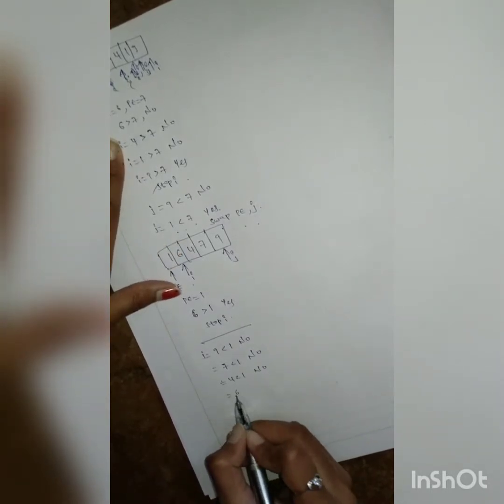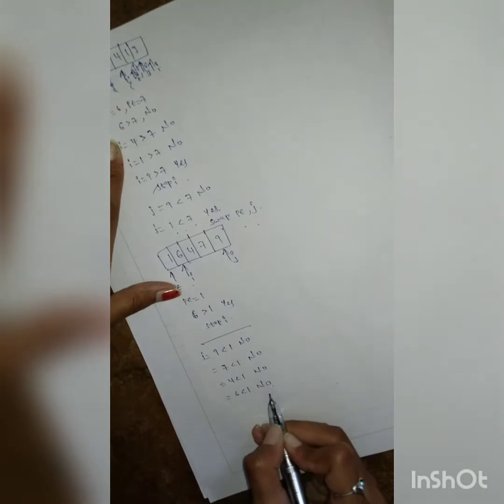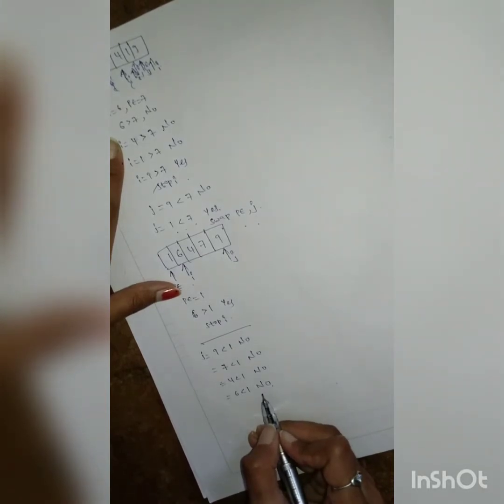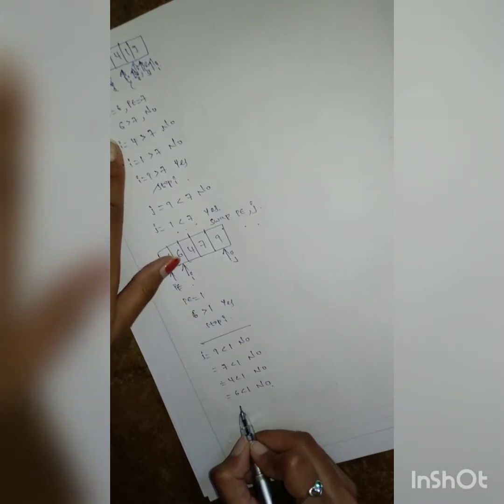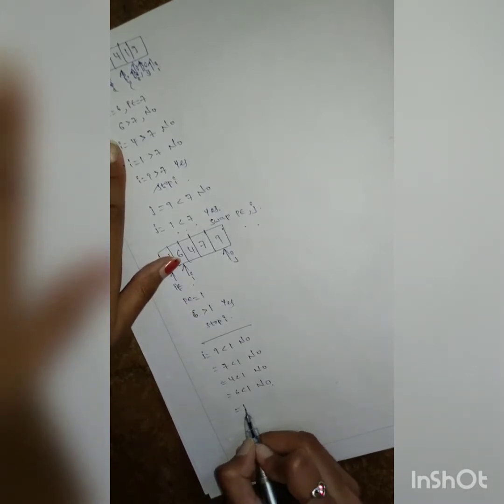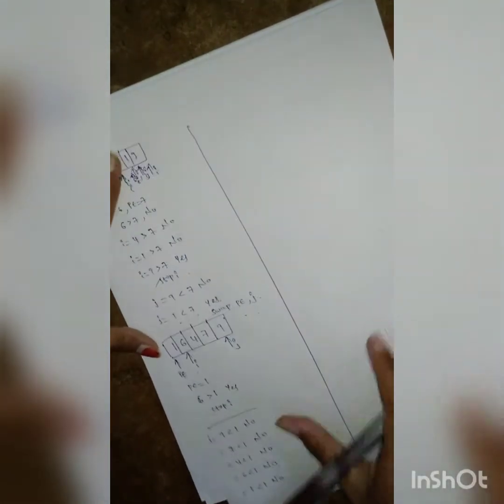No. 6 is less than 1? No. Now 1 is less than 1? No. But we reach till the end.